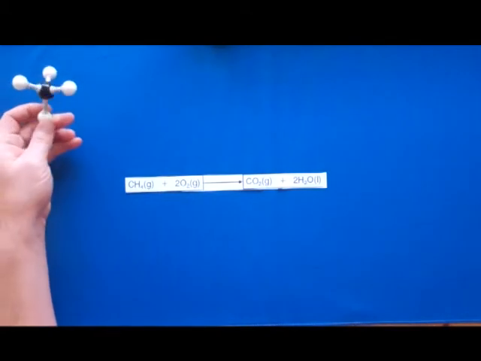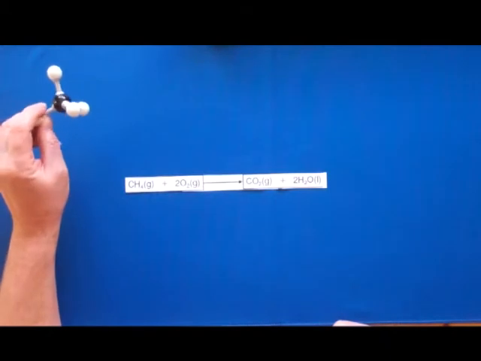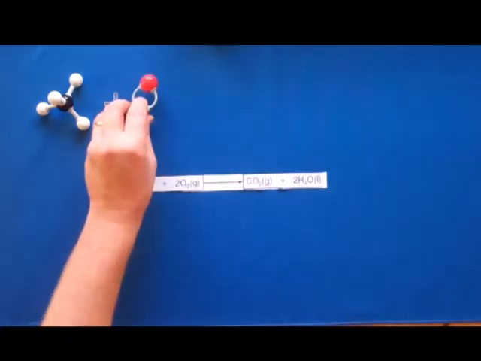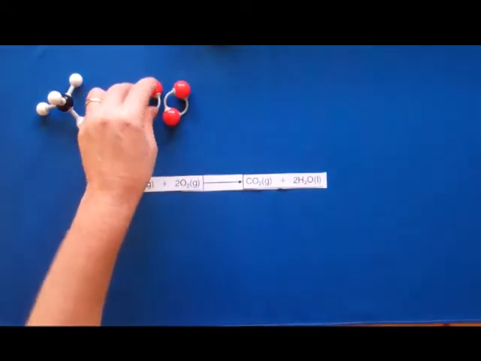So this is the reaction we're considering then, methane gas. This is CH4. The white balls represent hydrogen, the black carbon. Each of these grey structures represents a chemical bond, a bond between a carbon and a hydrogen atom. Now when they react together, they need oxygen molecules here.